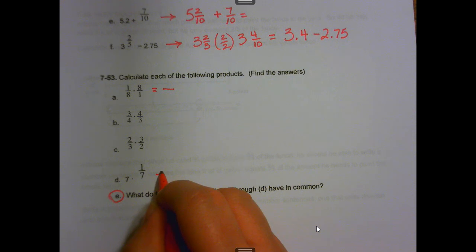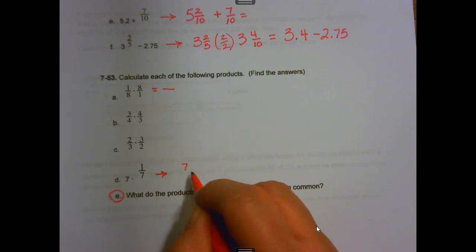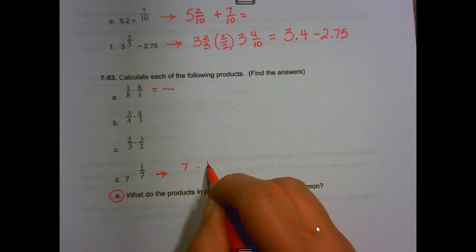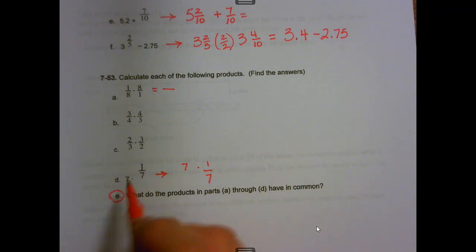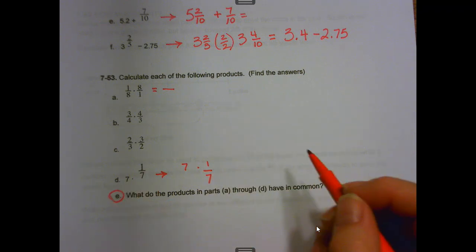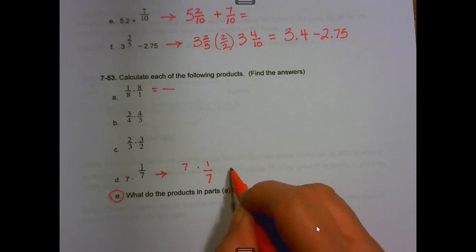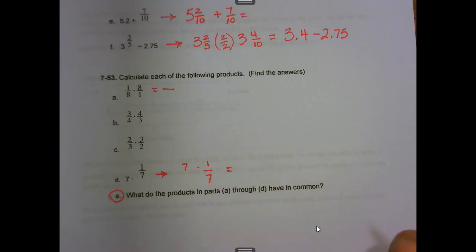I'm going to rewrite this problem right here so it's a little easier for you to think about. Sometimes when the problems are not written straight across, it's more complicated to try and find the answer.